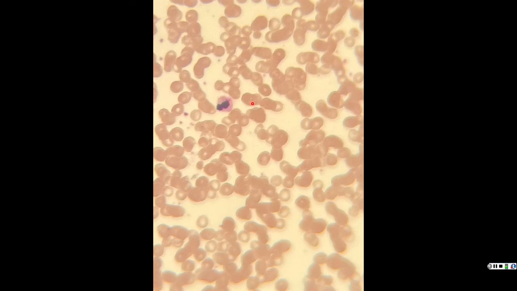Here he looks like he's wearing sunglasses. I always think that they look hilarious. I say they kind of sometimes will look like Spider-Man, or if you're familiar with the comic book Deadpool, they kind of look like that because they've got these very, very bright red cytoplasmic granules and a two-lobed nucleus.